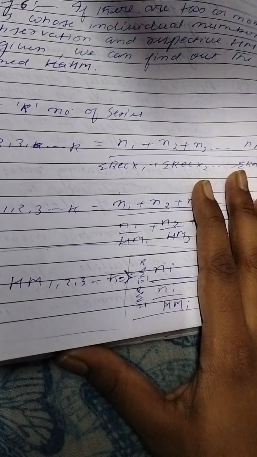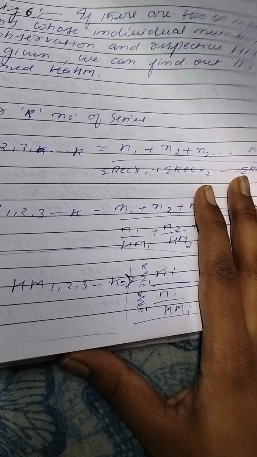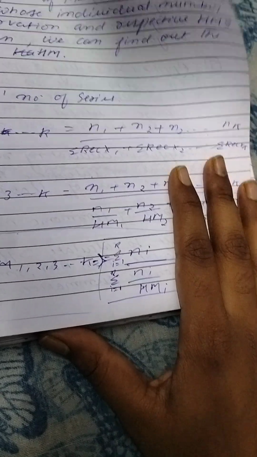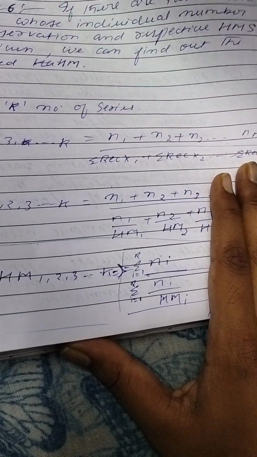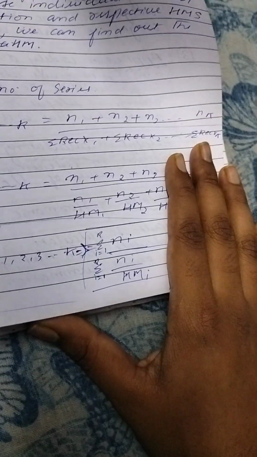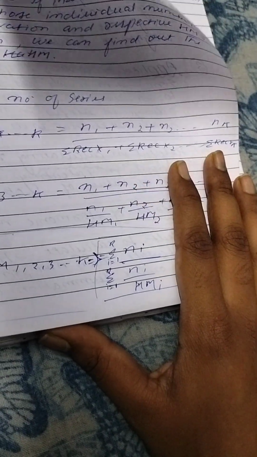Then the reciprocal is the summation of the reciprocal of x1 plus the summation of the reciprocal of x2, up to the summation of the reciprocal of xk. This is the last one, which is the unknown. What would be the answer?